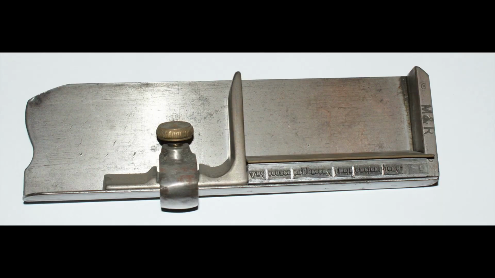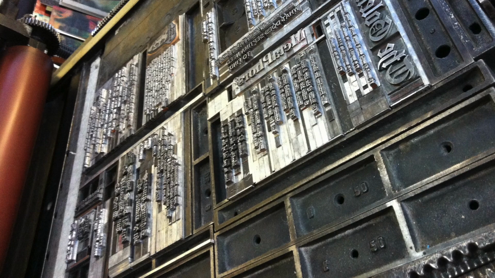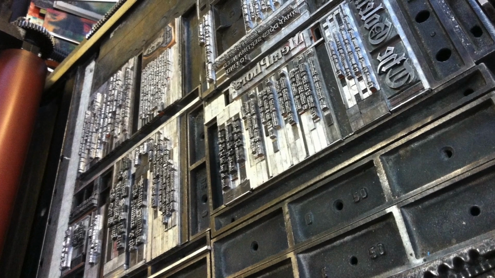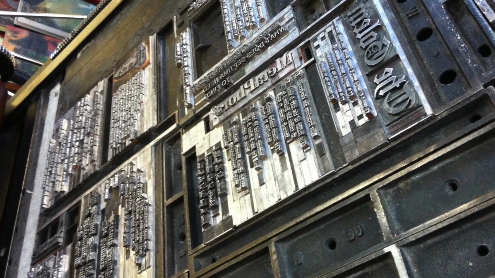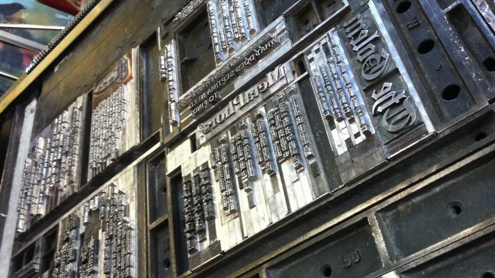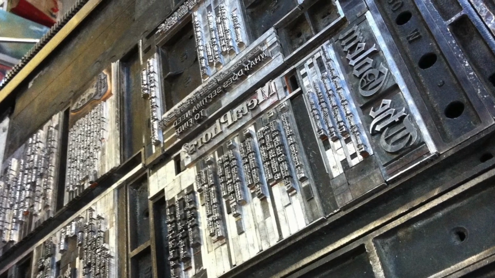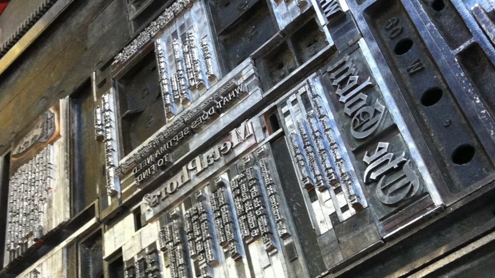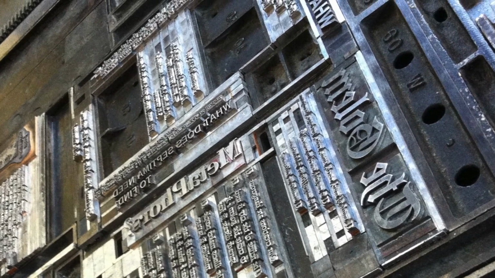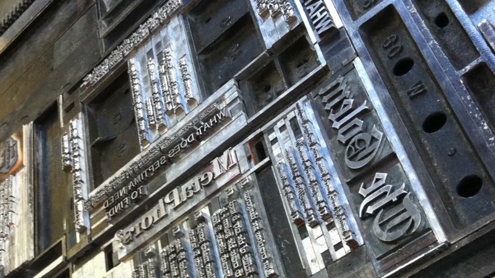In the 19th and 20th centuries, composing sticks were normally made from steel. After composing 3 or 4 lines of type, the compositor would transfer the lines to a wooden, or later, metal galley tray. Once the composition was complete, the grouping of lines of type, called the form, was tied and transferred to the bed of the press, inked, then printed.